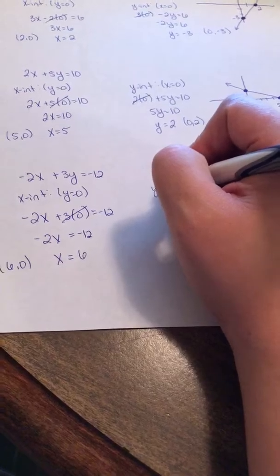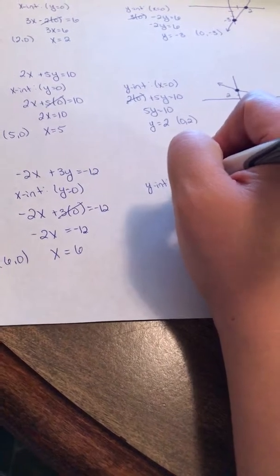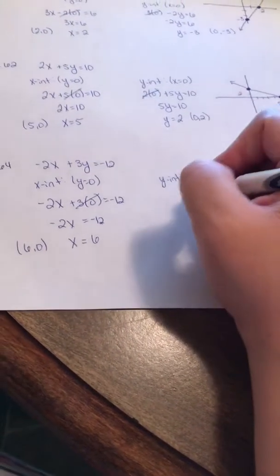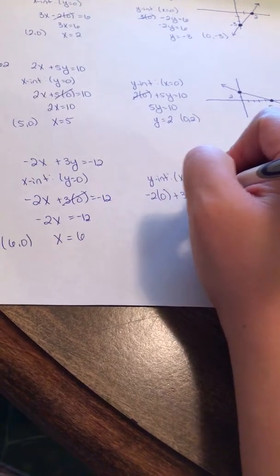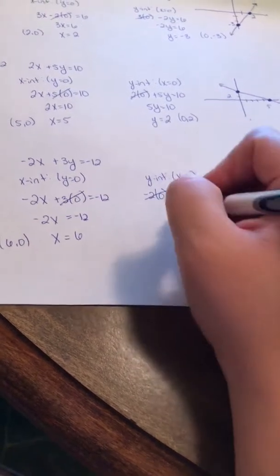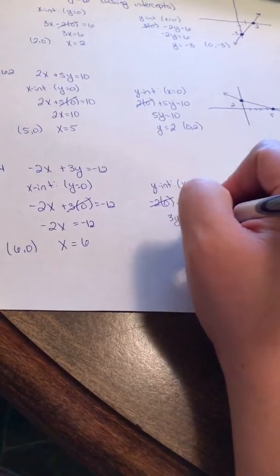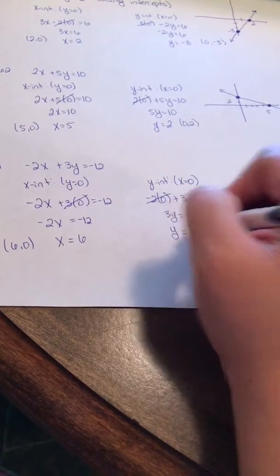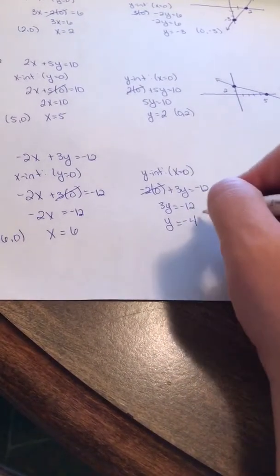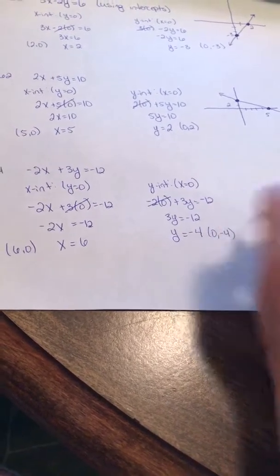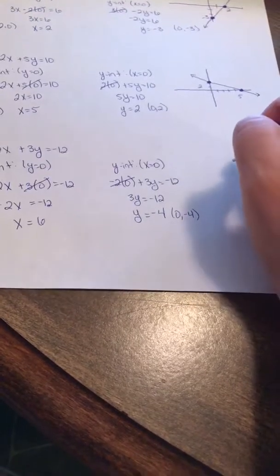And to get my y-intercept, I'm going to plug in x is 0. So I'm going to have -2 times 0 plus 3y equals -12. So 3y is equal to negative 12. Divide both sides by 3. y is negative 4. So (0, -4) is my y-intercept.